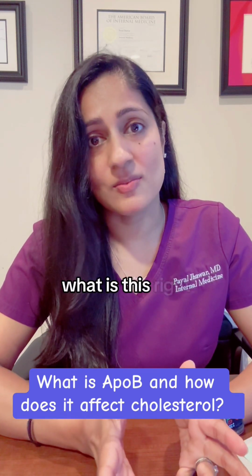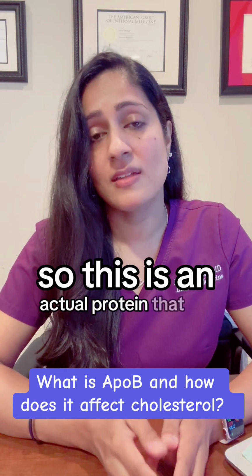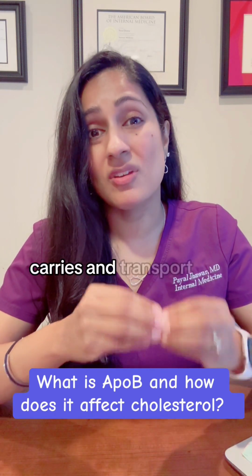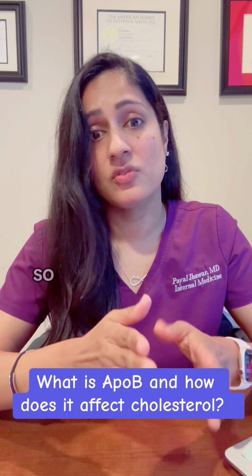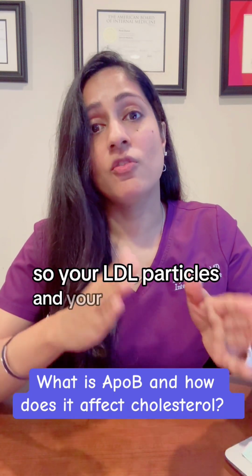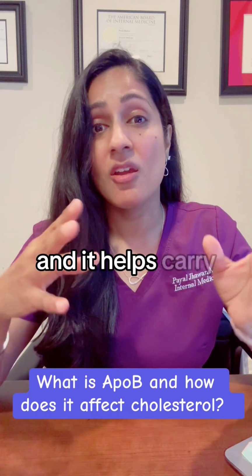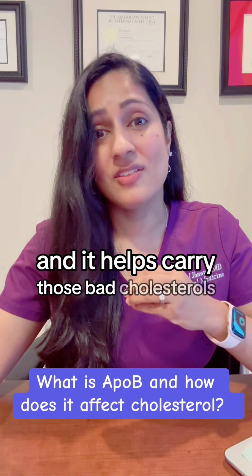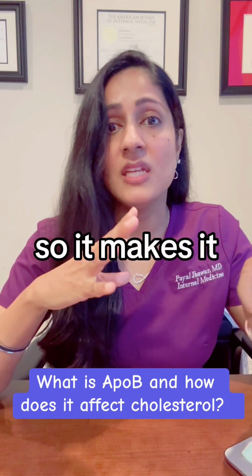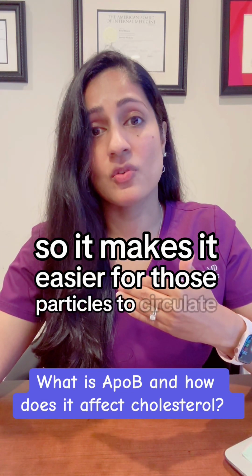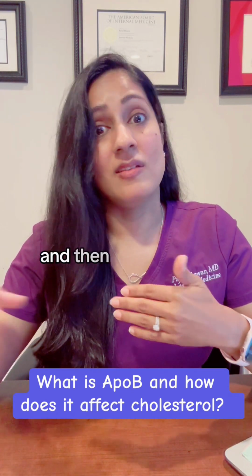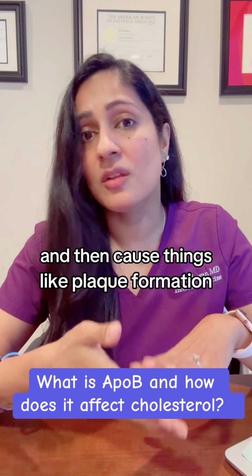Now, what is this, right? So this is an actual protein that carries and transports the bad cholesterol. So your LDL particles and your VLDL particles, those are your bad cholesterols, and it helps carry those bad cholesterols through the blood. So it makes it easier for those particles to circulate through the blood and then cause things like plaque formation and blockages.